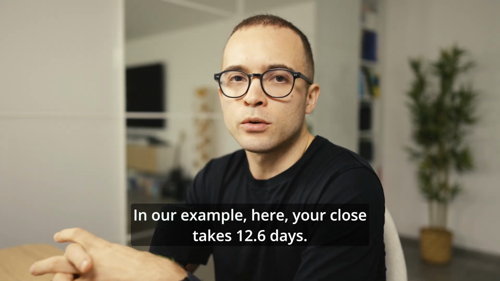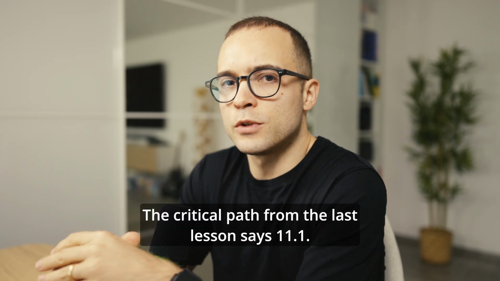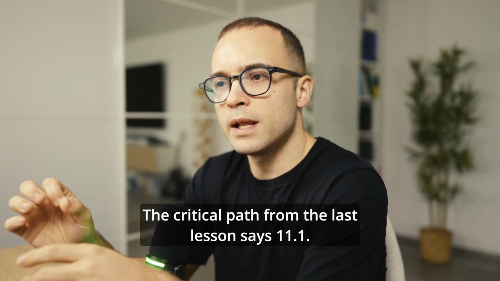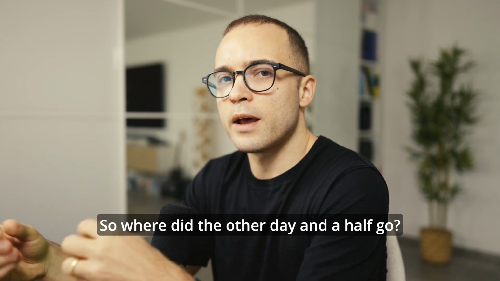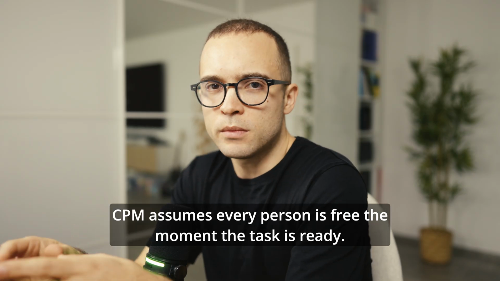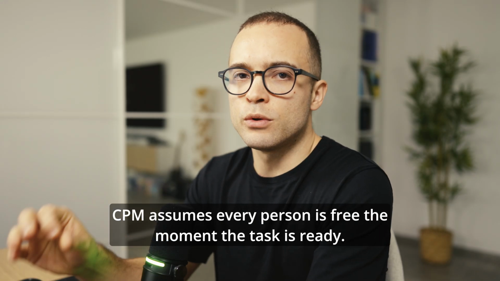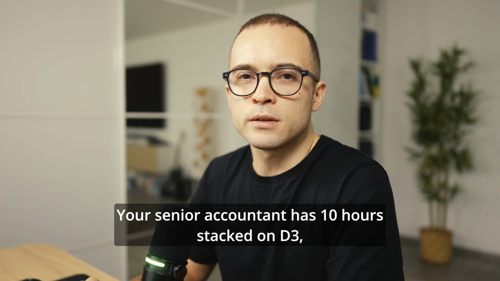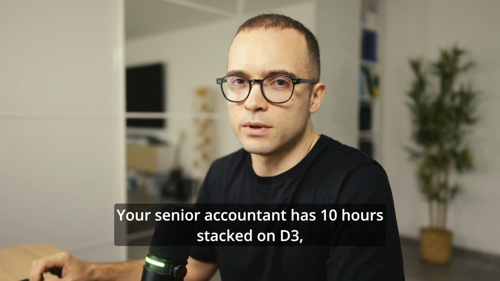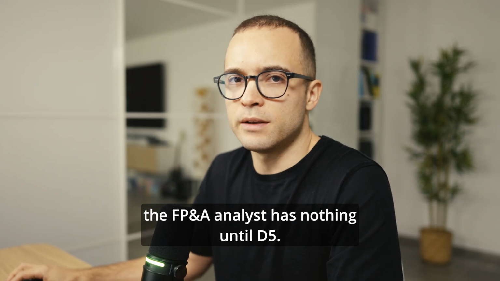In our example here, your close takes 12.6 days. The critical path from the last lesson says 11.1. So where did the other day and a half go? CPM assumes every person is free the moment the task is ready. Your senior accountant has 10 hours stacked on day 3. The FP&A analyst has nothing until day 5.